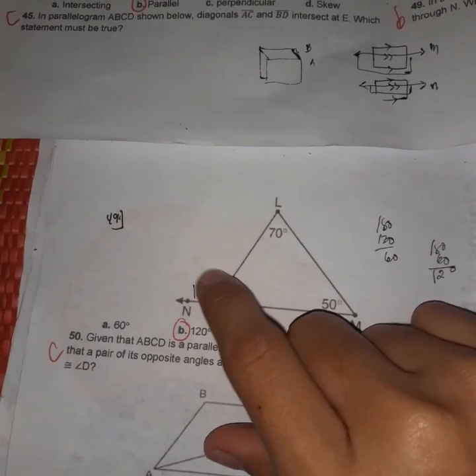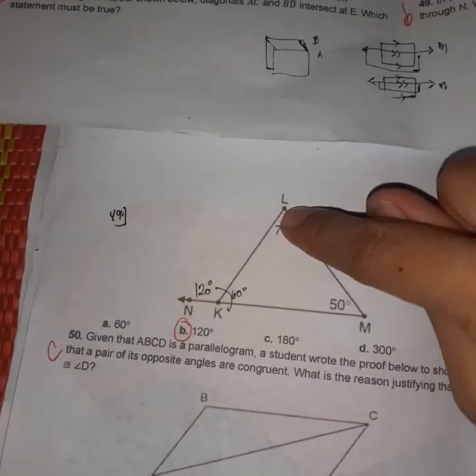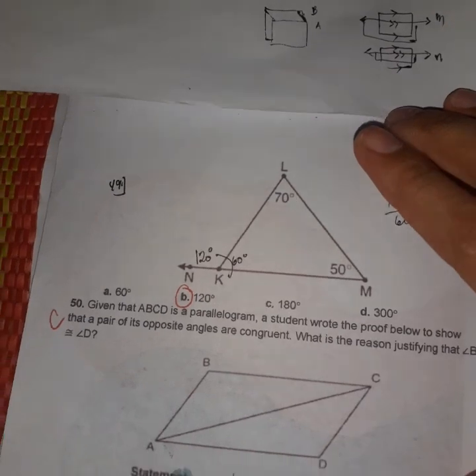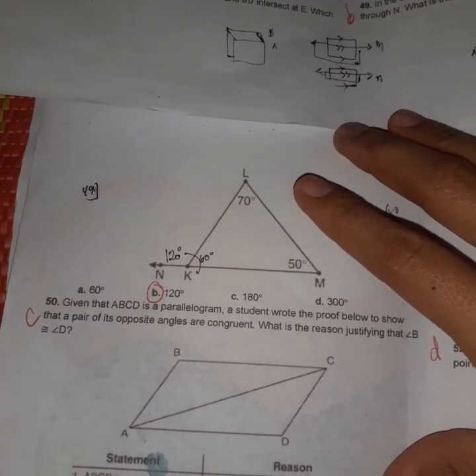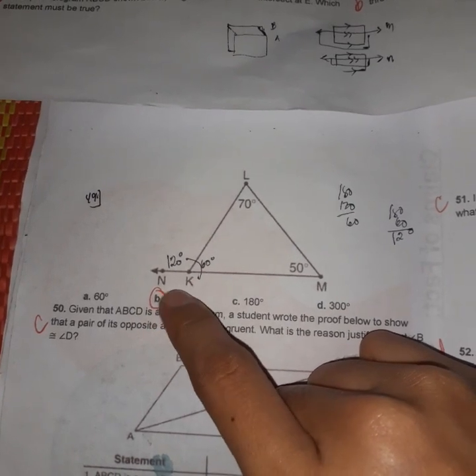Therefore, the angle here is the sum of this. Now let's have, therefore our angle LKN is 120 degrees, letter B.